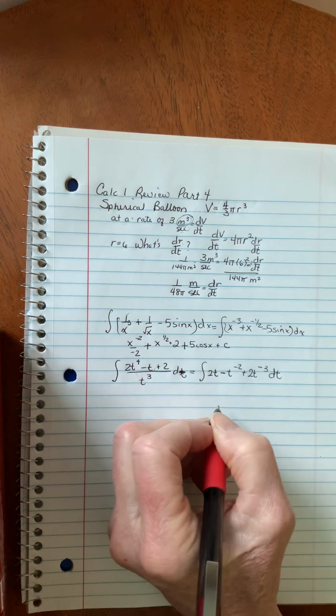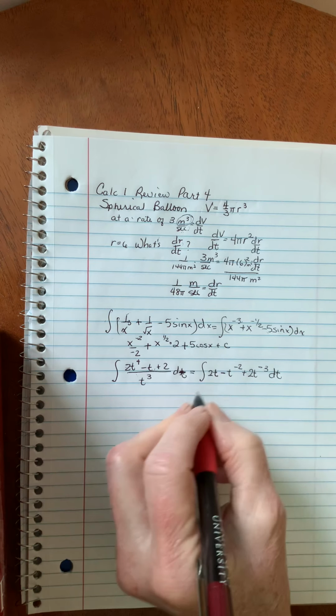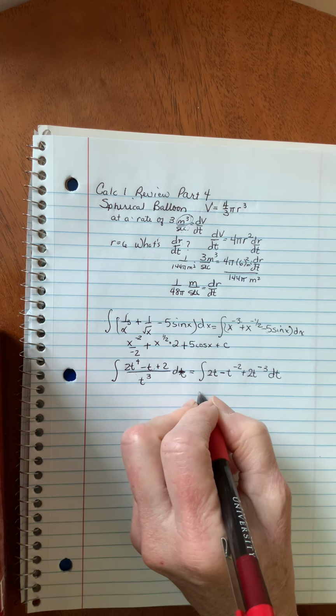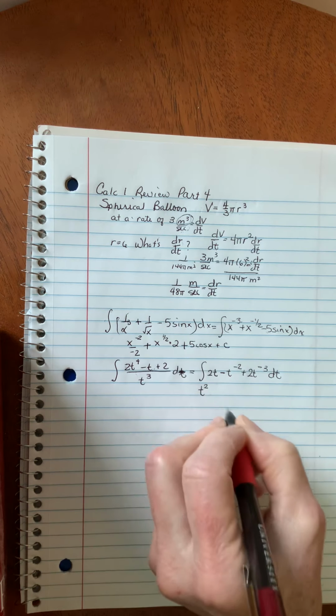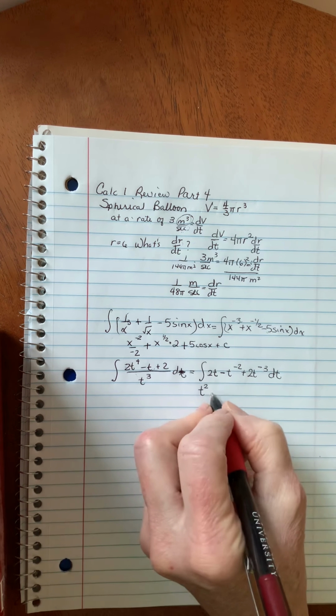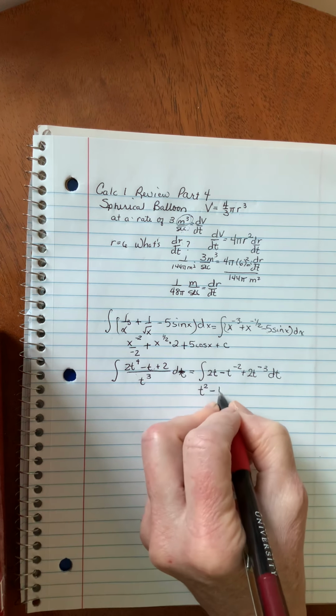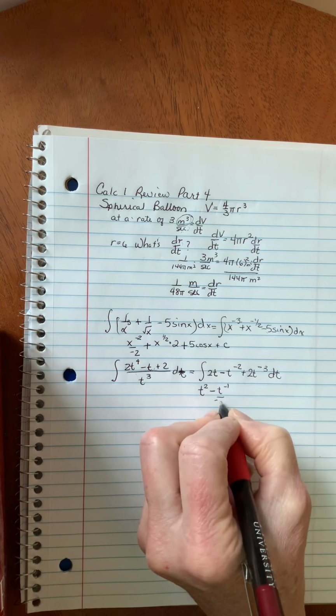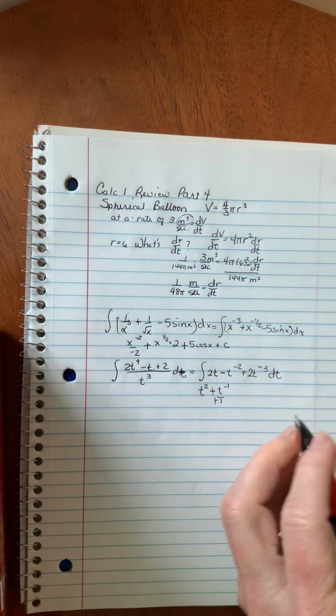Get that there? So integrate 2t, 2t squared over 2, that's t squared. And then minus t to the minus 1 over minus 1. Okay, so those cancel.